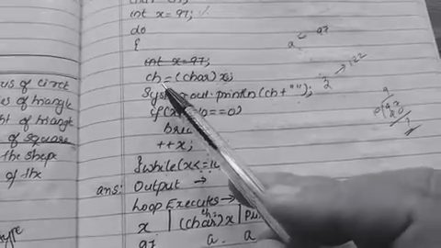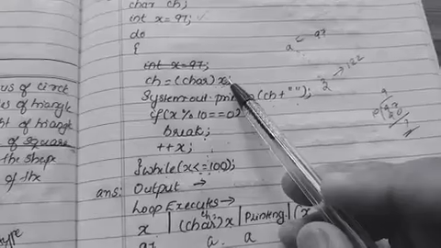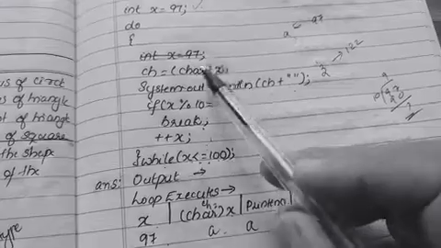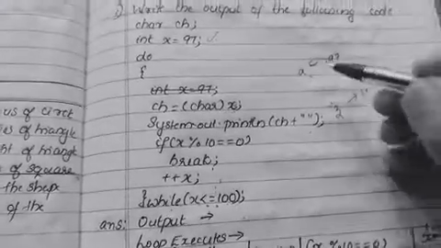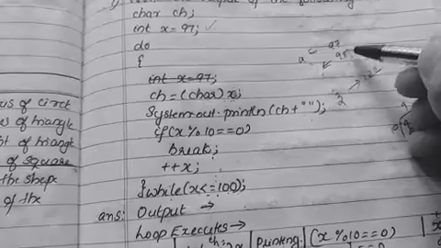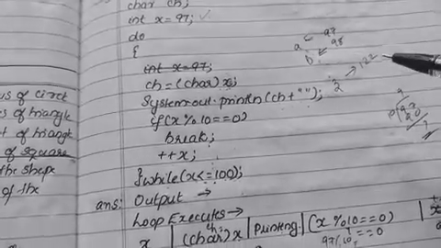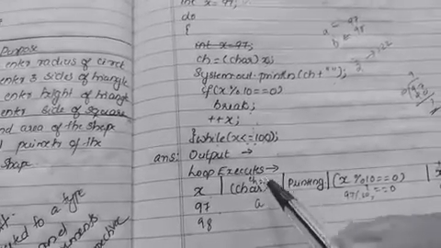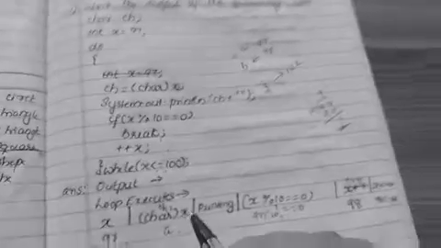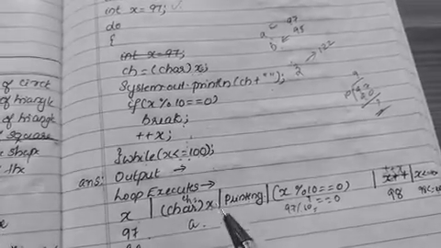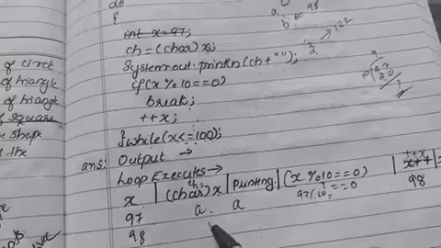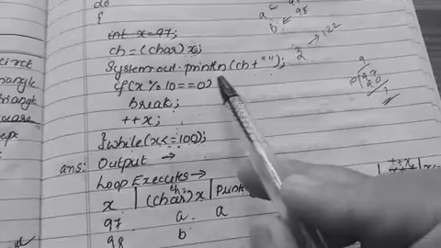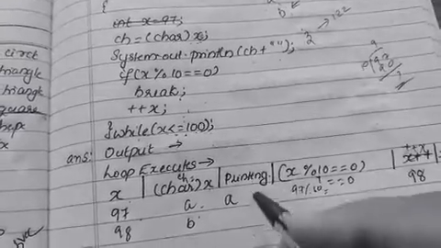What happens here? ch equal char of x. Char of x means now the value of x is 98. 98 is converted to character. What is the corresponding ASCII character value? For 98, the character value is B. So the character of x, that is 98, is converted to character. It becomes B and it is stored in the variable ch. What happens? System.out.println ch. We will print B.